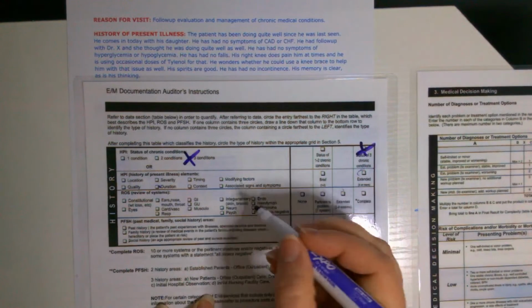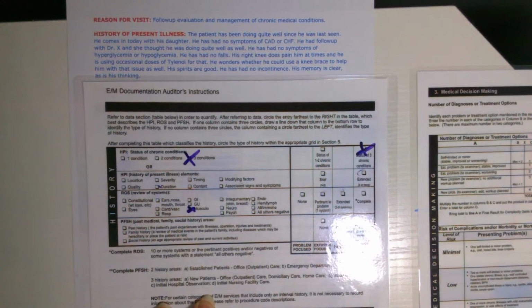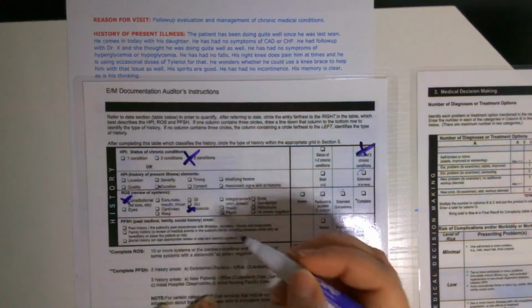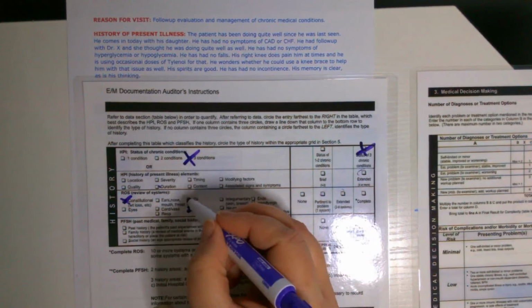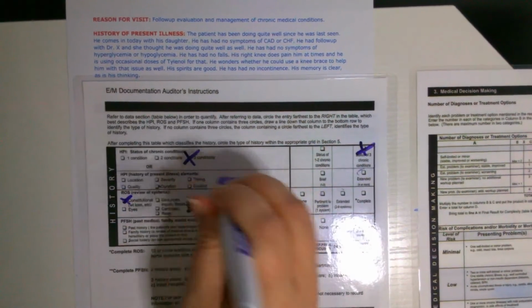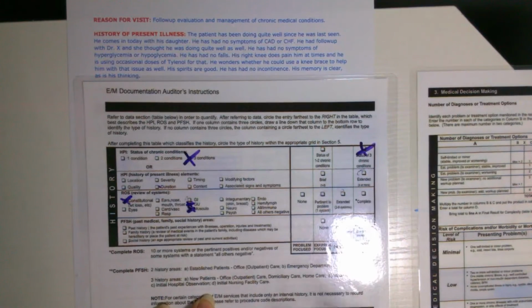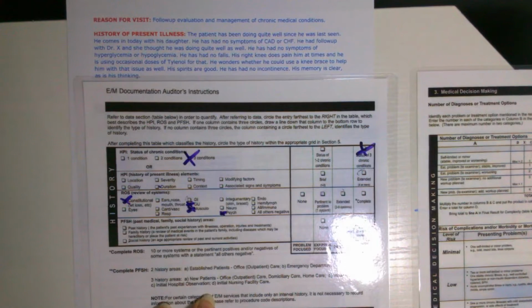Okay, so that we can count for musculoskeletal because he's having some knee pain. He does use occasional Tylenol for that. He wonders whether he could use a knee brace to help him with that issue. Spirits are good. We could probably count as constitutional. He has no incontinence. Well, I'm going to assume that's GU that we're talking about. Urinary incontinence. His memory is clear, so we've got some psych there. And as is his thinking.